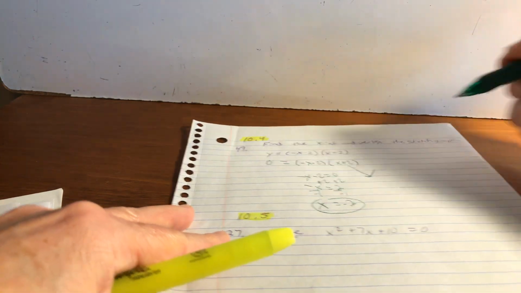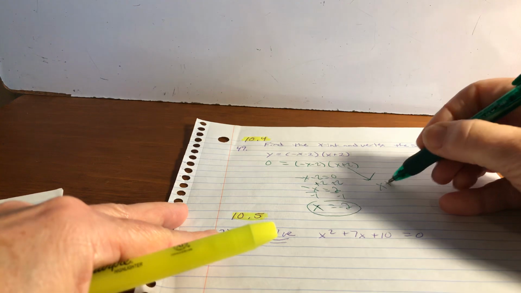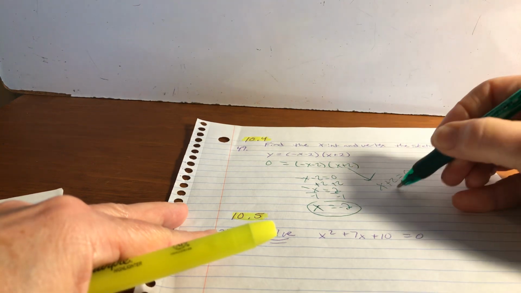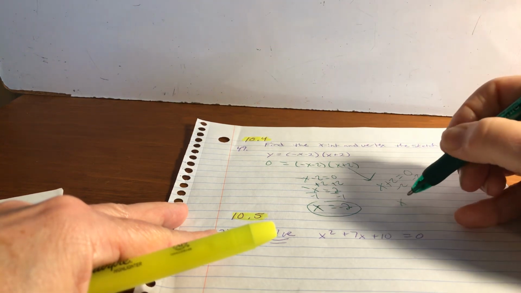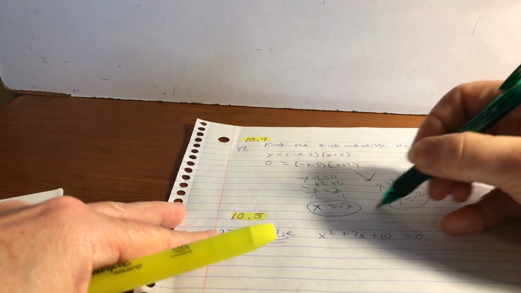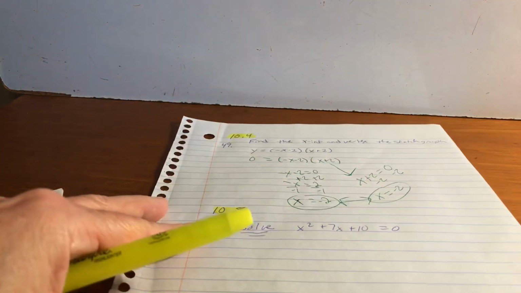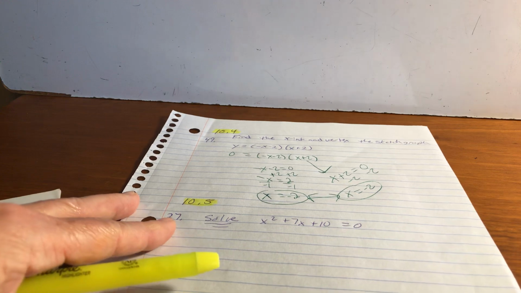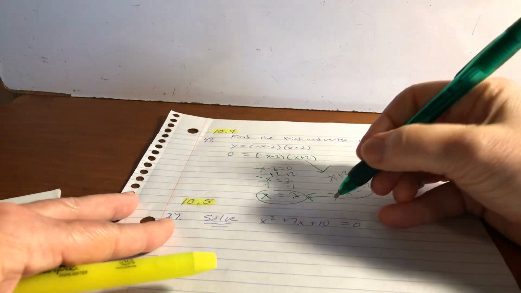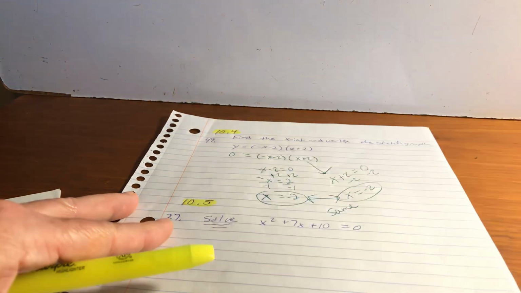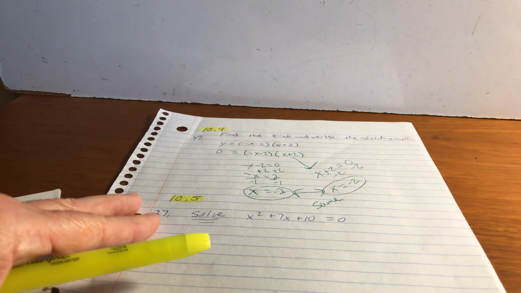When you do this one, the x plus 2 equals 0, and you subtract the 2, you also get x equals negative 2. These are not different results, so you're not going to have two x-intercepts. They're going to be the same. If you only have one x-intercept, it's your vertex.